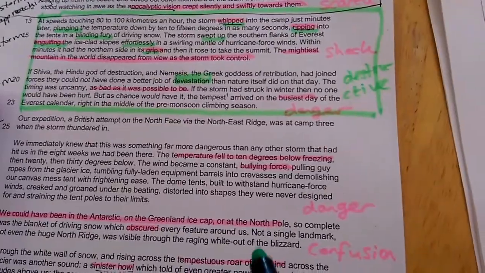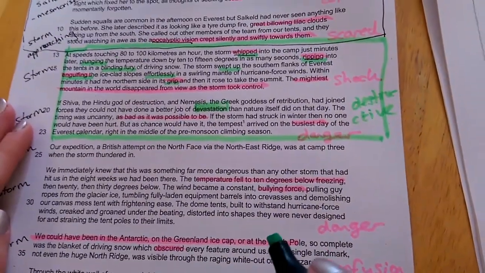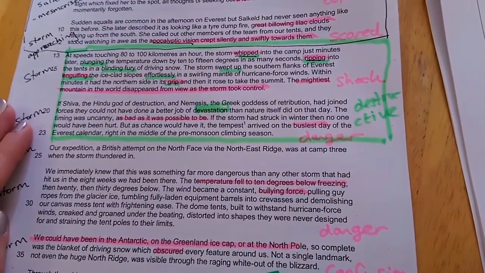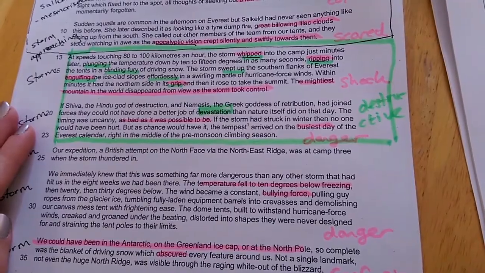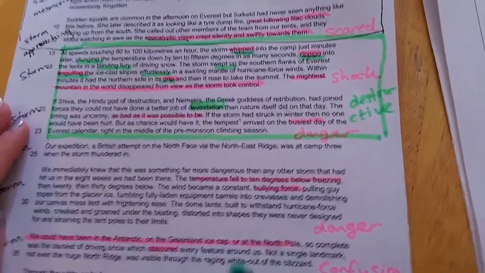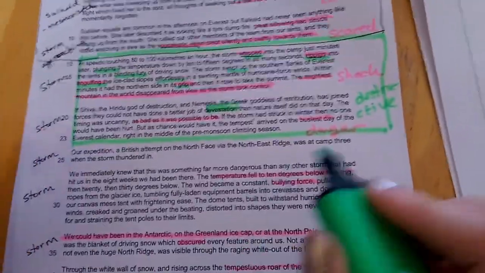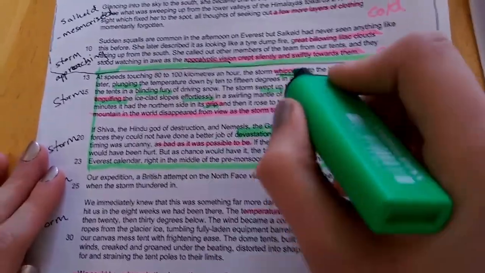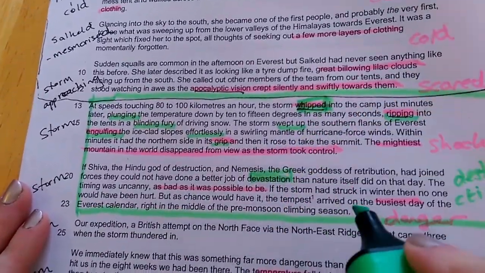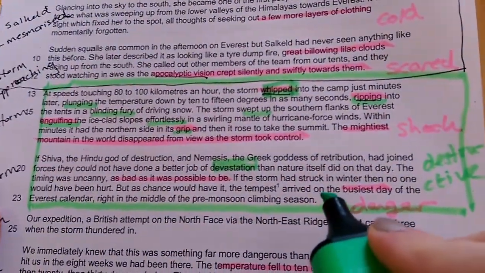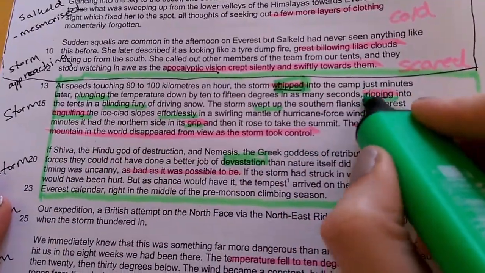Then you go back into this section and you highlight your weighty quotes or words that really create meaning. Now, I did this as I went along out of habit, but I'll just go back and fully select. I like the word whipped there. I like ripping.